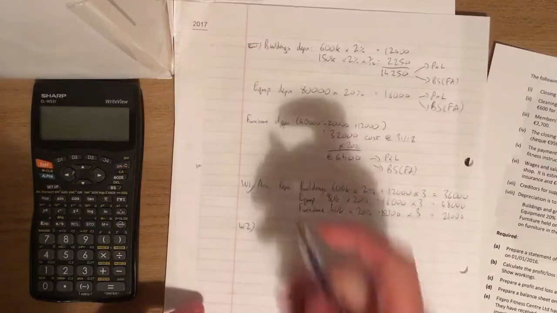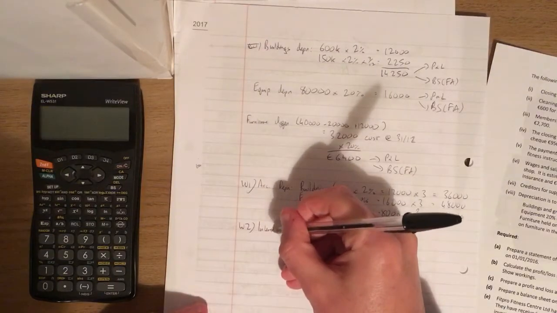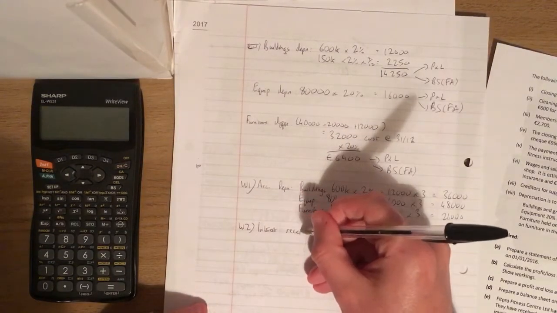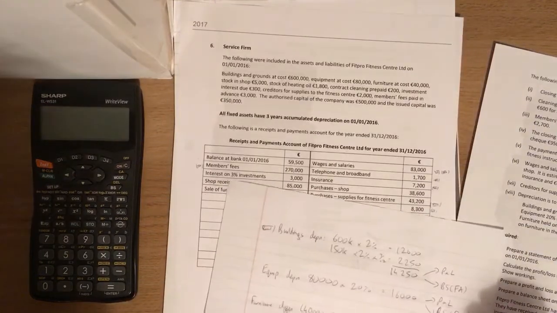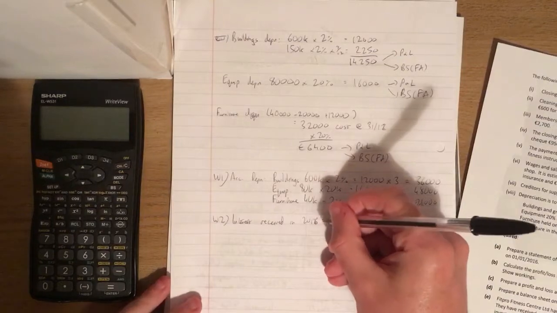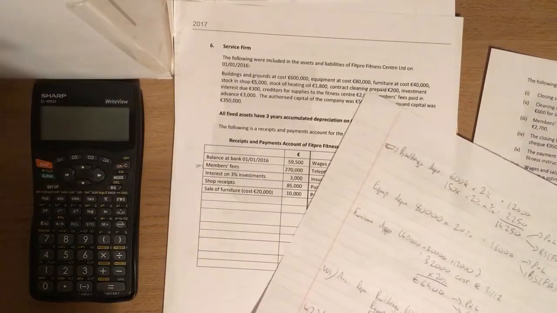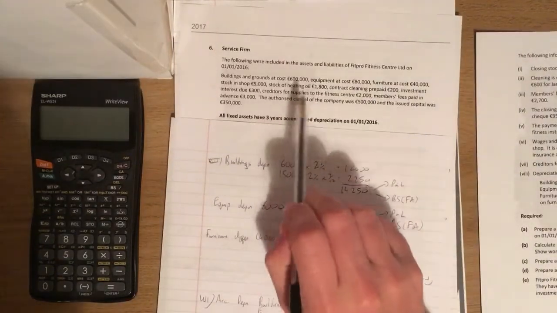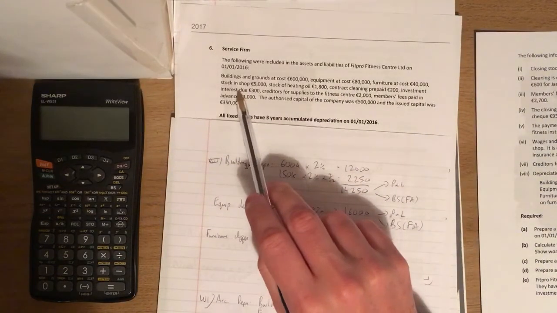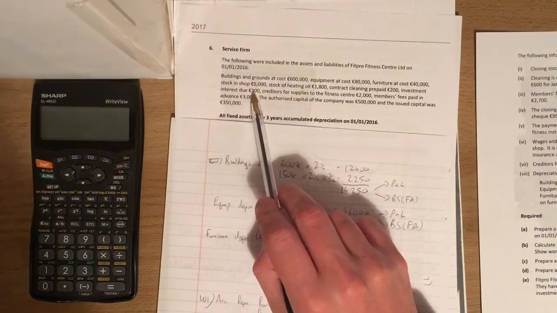So interest received in 2016 is €3,000. But at the start of the year, there was investment interest due of €300.